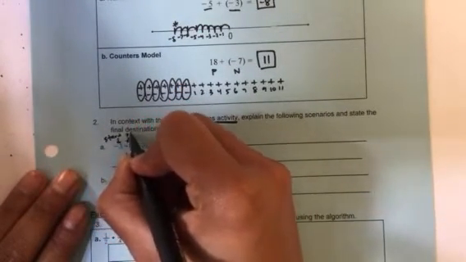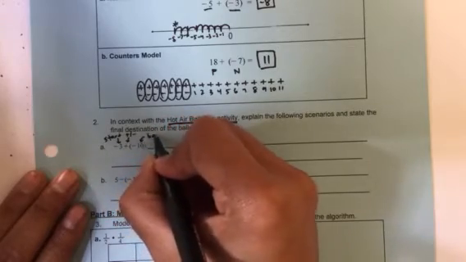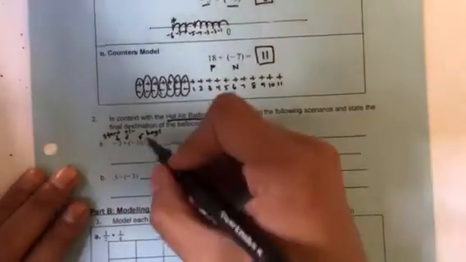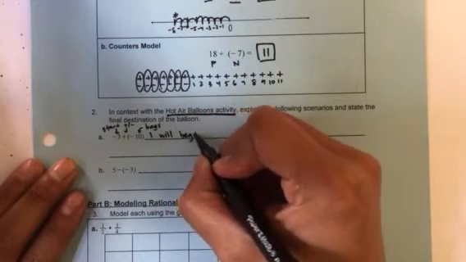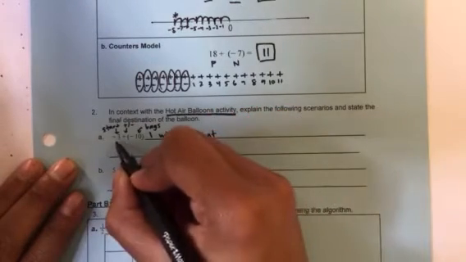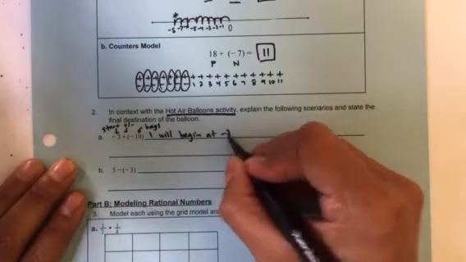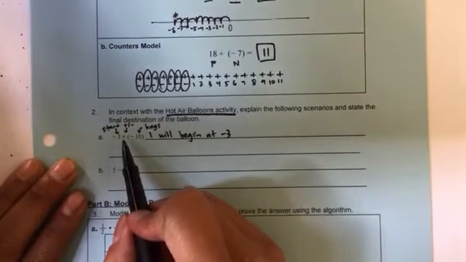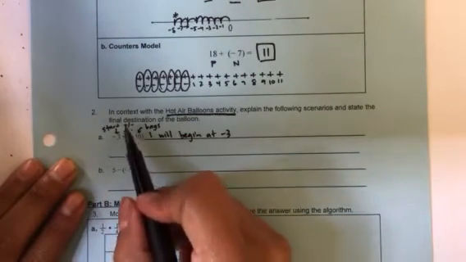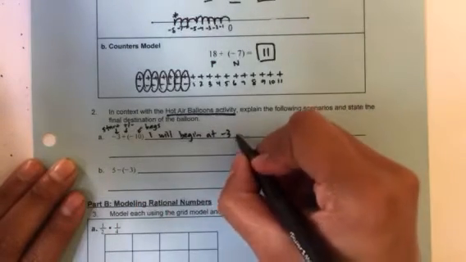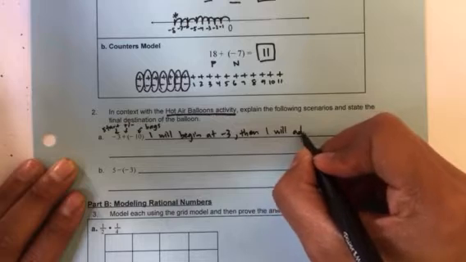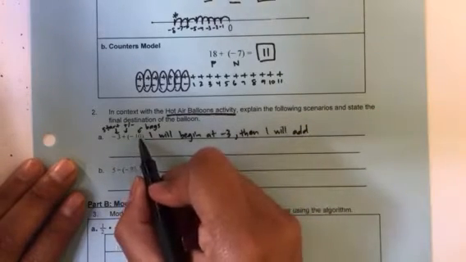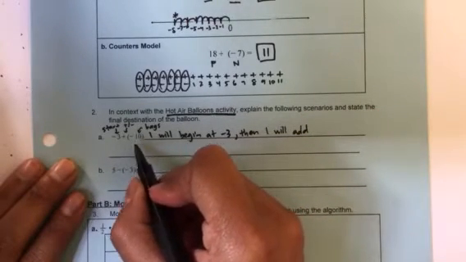This one tells you if you add or subtract, and this tells you what kind of bags it will be. So you start, so I will begin at -3. Okay, then you're going to add on. Then I will add. This is a negative number.